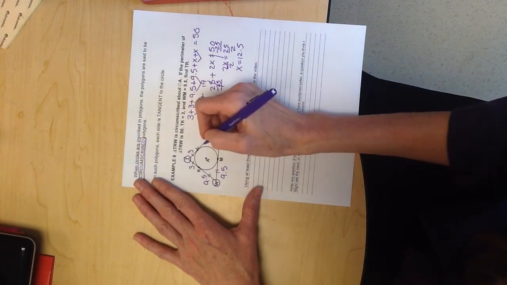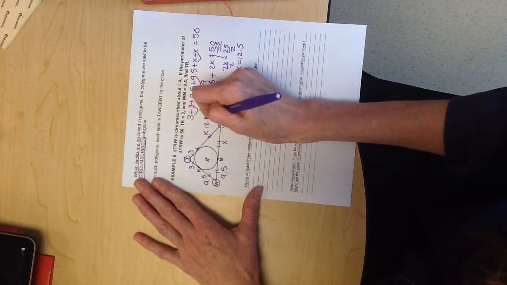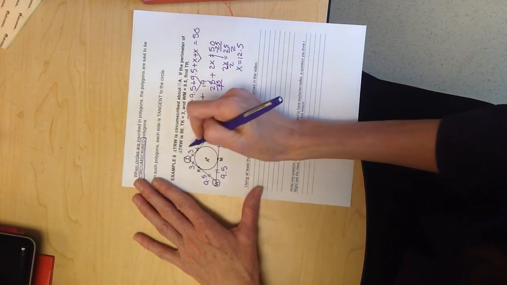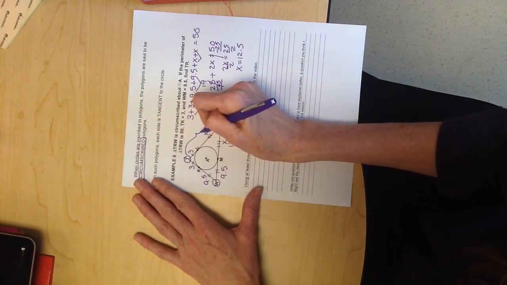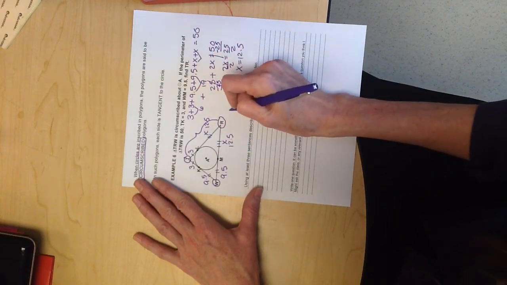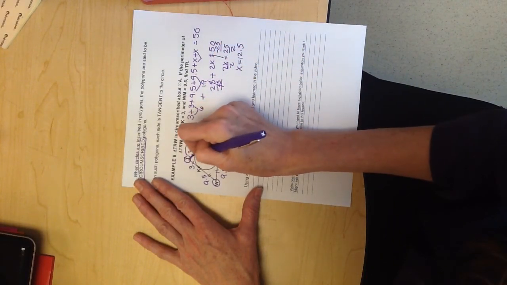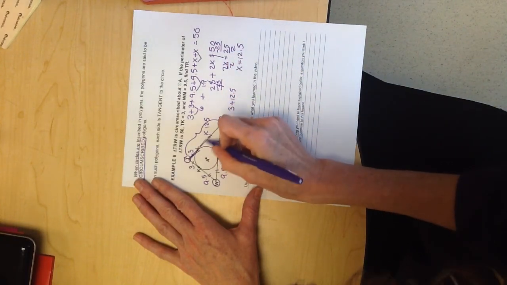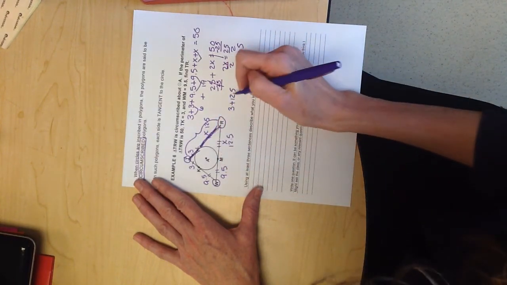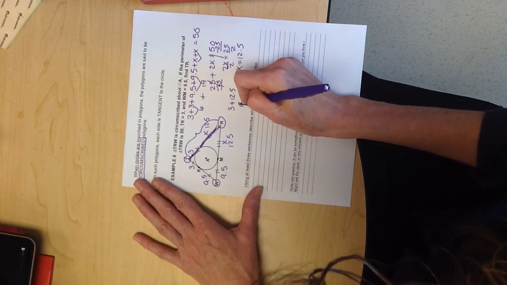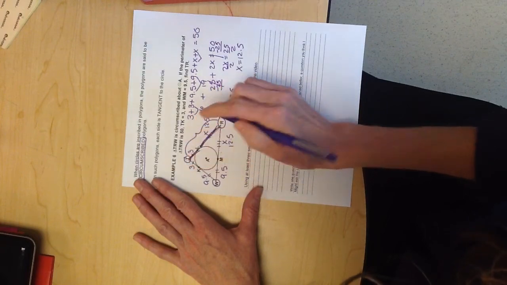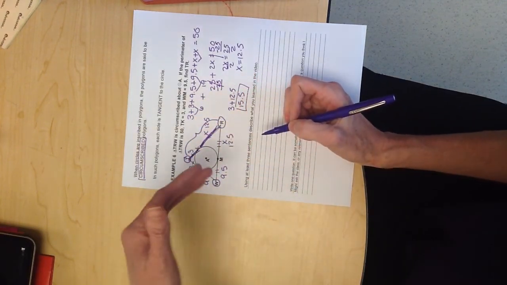So what is x? X is this piece here and this piece here. Now, the question is about this whole length right here, which is 3, because this piece is 3, and 12.5, because this piece is 12.5, which gives me 15.5. So the length from T to R is 15.5.